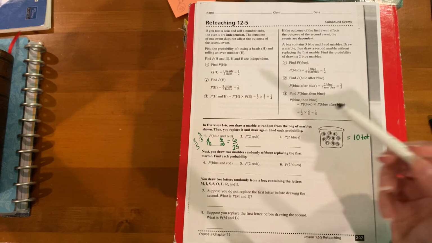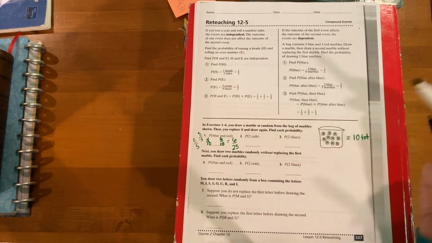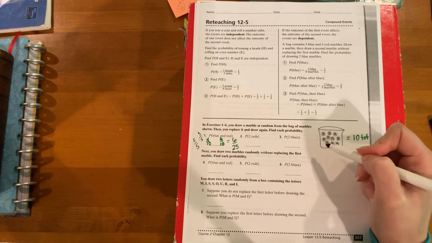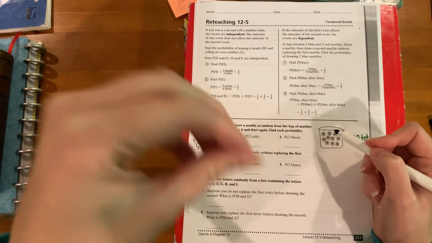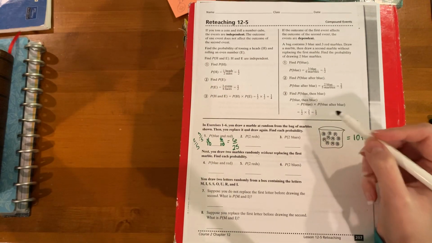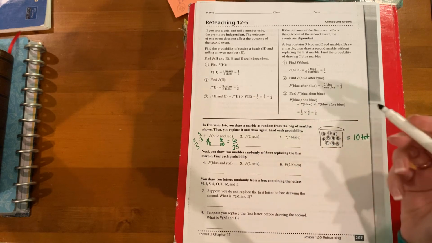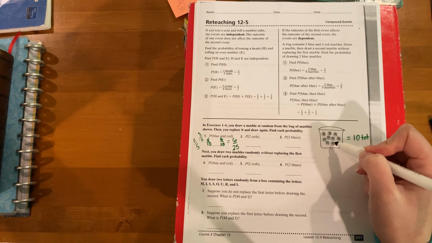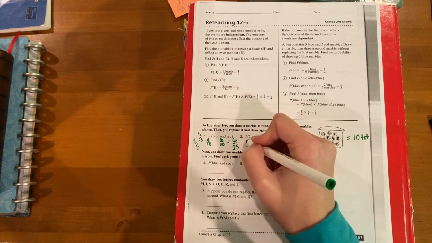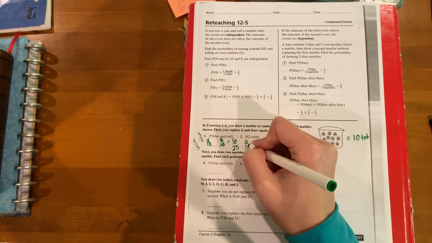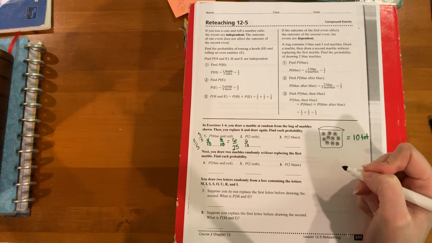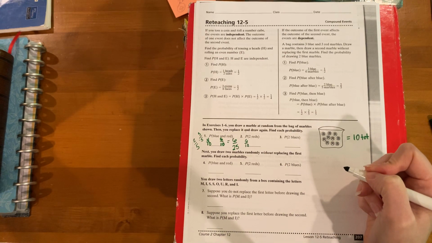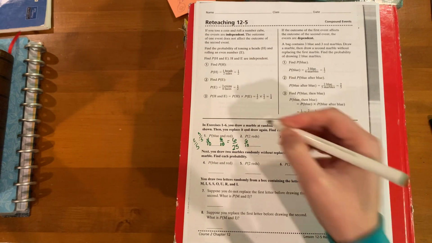Now, what's the probability of drawing 2 reds in a row? Well, remember, I'm drawing a marble and putting it back this time. So what was the probability of drawing a red before? Again, count them up. 1, 2, 3, 4, 5, 6. Probability of drawing a red is 6 out of 10. Reduce it, divide it by 2, and I'm going to get 3/5.